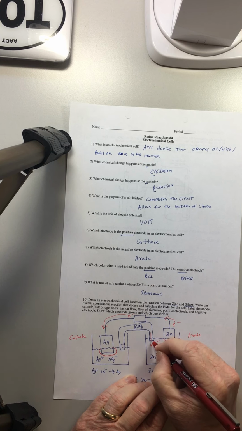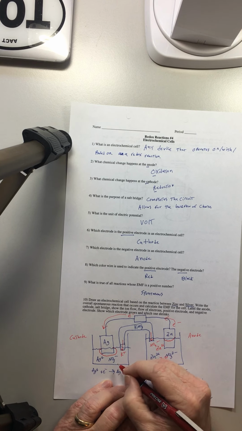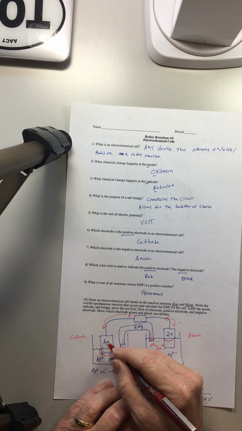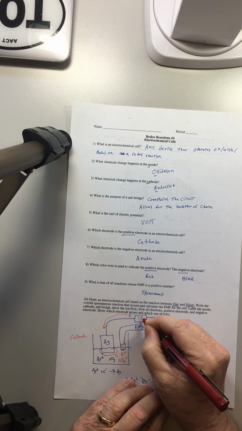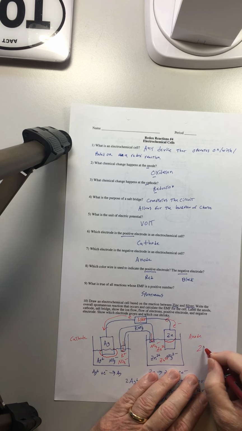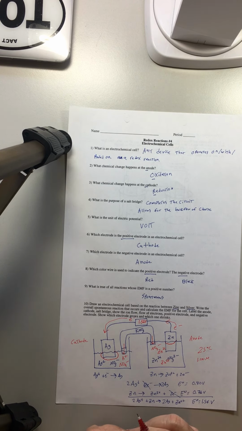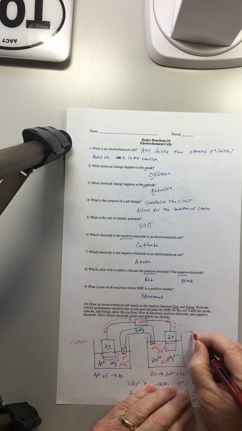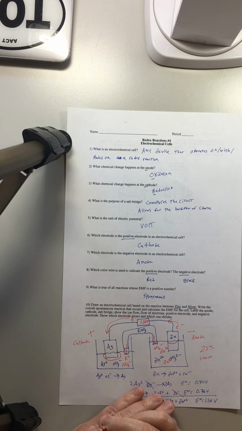nitrates will come out of the salt bridge, and on this side the potassium ions will come out because I'm going to have an excess of nitrates as all the silvers go up and form the solid silver that's on that electrode. This is going to read 1.56 volts as long as this is at 25 degrees Celsius and all the concentrations are 1.00 molar. Okay? Now, since the electrons are flowing away from here, this must be the negative side, and since they're attracted over here, that must be the positive side.